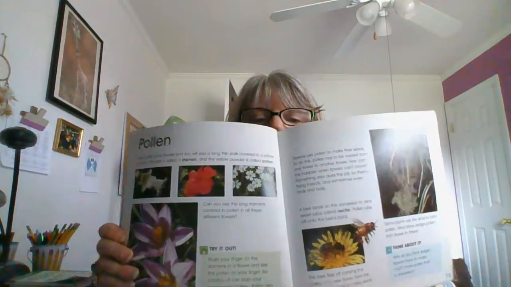Let's learn about pollen and how pollen helps plants. Look inside some flowers and you will see a long, thin stalk covered in a yellow powder. The stalk is called a stamen, and the yellow powder is called pollen. Can you see the long stamens covered in pollen in all these different flowers?